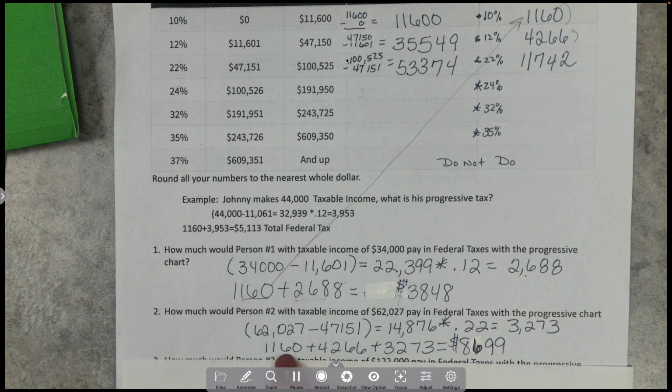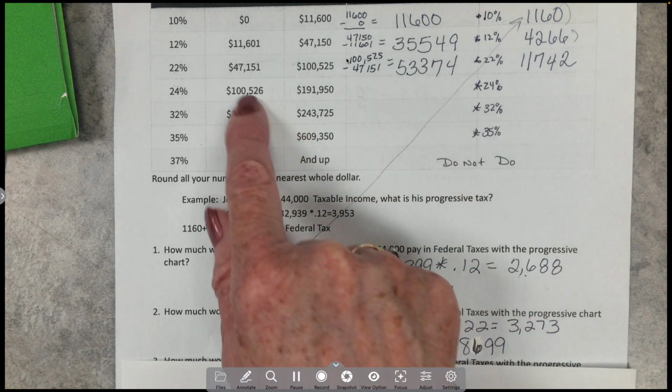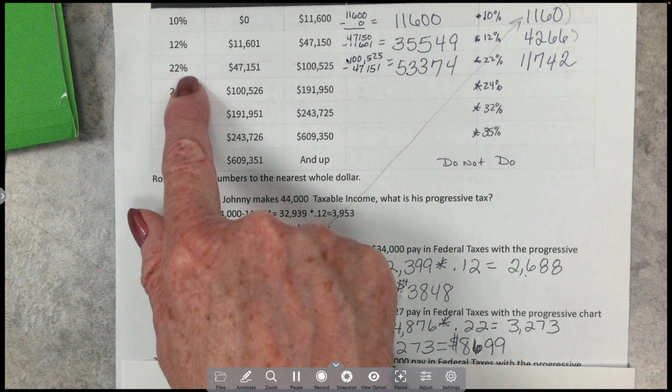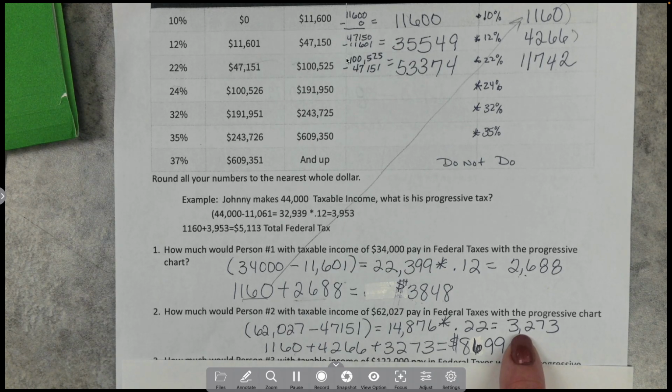So I'm going to put my 1160 plus my 4266, and then I have to figure out how much tax between the 47,000 and my 62,027 am I going to actually be paying on. So I subtract those two numbers, and that is 14,876. Multiply it by that row, which is 22%. So I'm going to get 3,273 that I'm going to add to it. So I should get 8,699.